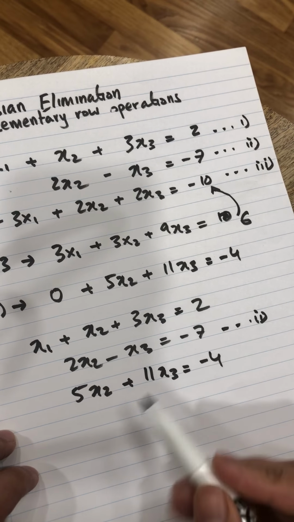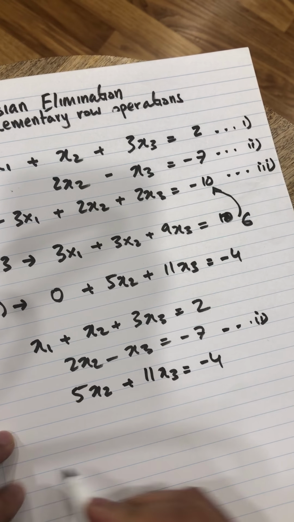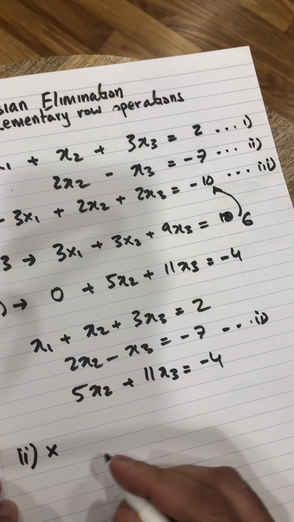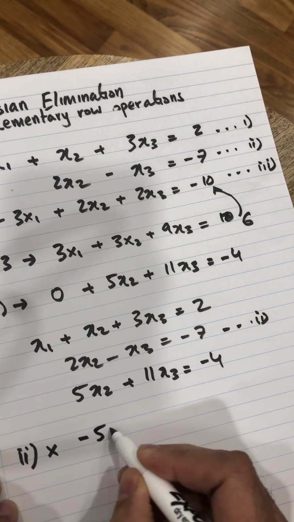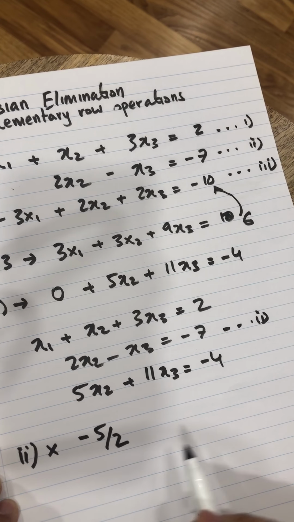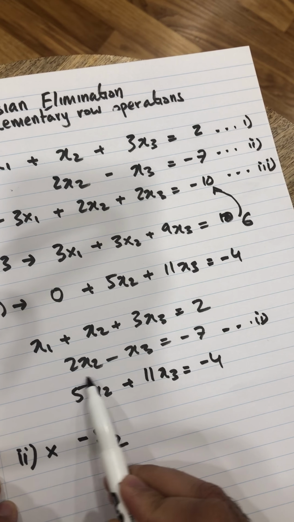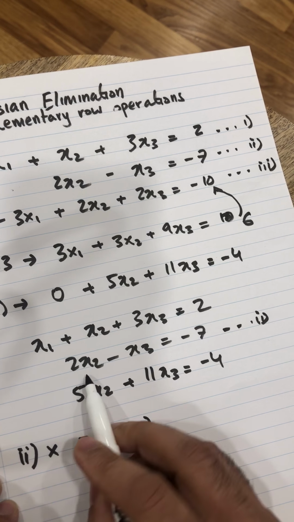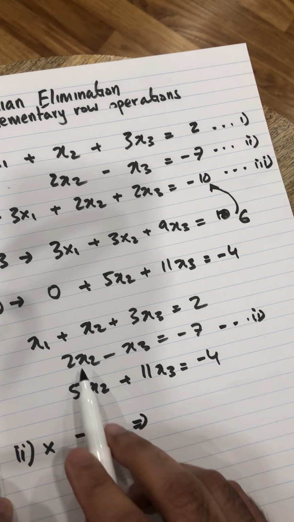So how can I do that? One way is, if you take your equation 2 and multiply it with minus 5 by 2.